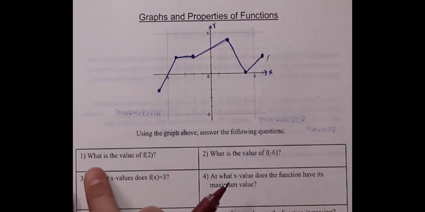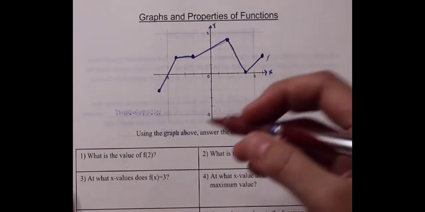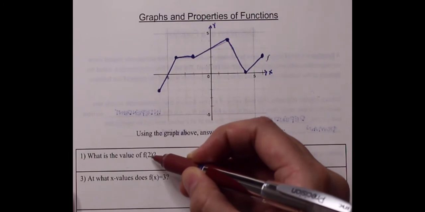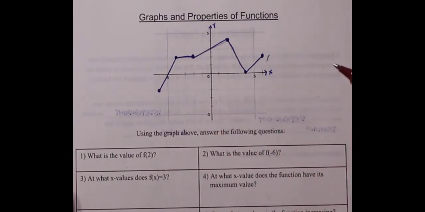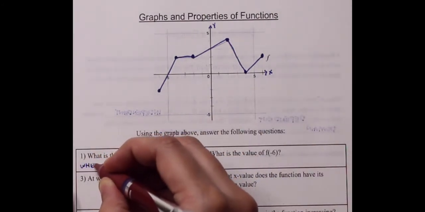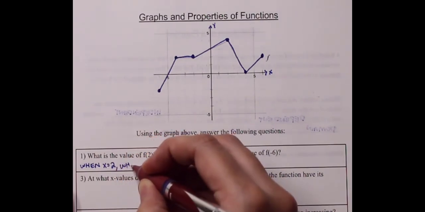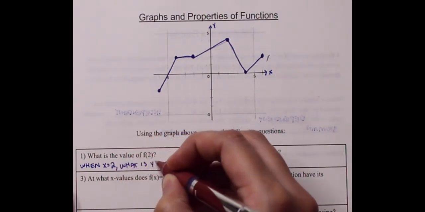And so let's start with number 1. What is the value of f of 2? So notice how I said this out loud. F of 2. This is asking you the following. When x is 2, what is f of 2? What is y? So let me restate that. When x equals 2, what is y?